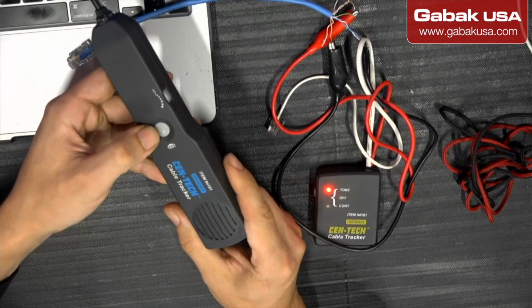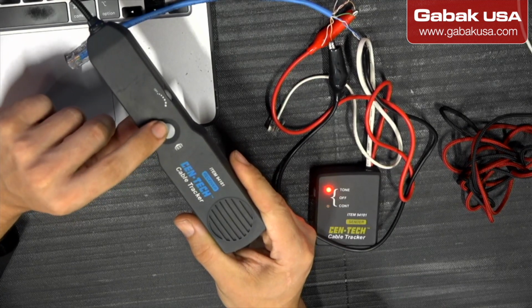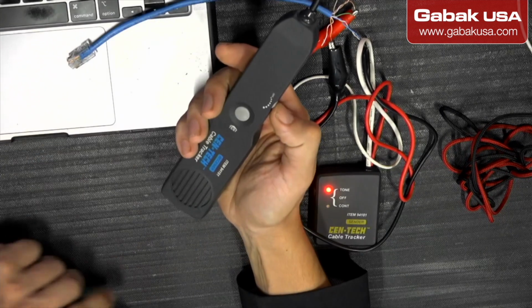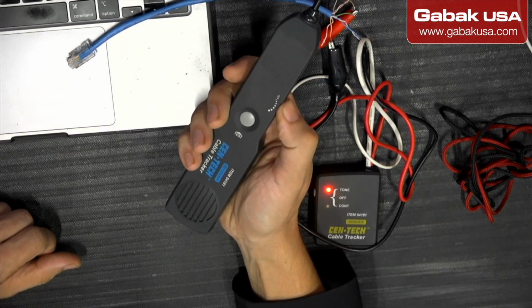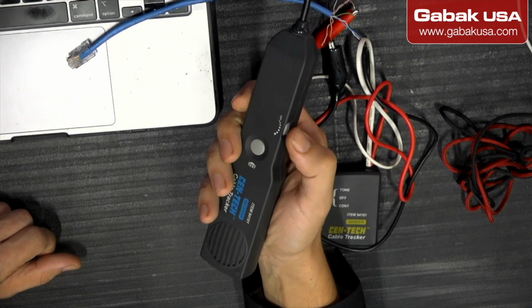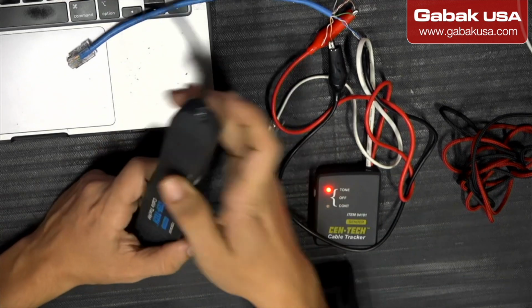In order to turn this on, you're going to push this button, and that's it. Once you release it, this will be off by itself. If you want to decrease the volume, just turn the wheel that you see here, and that's it. So I always have it at maximum.